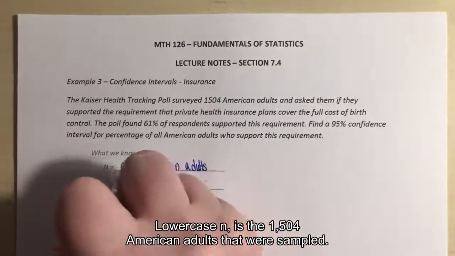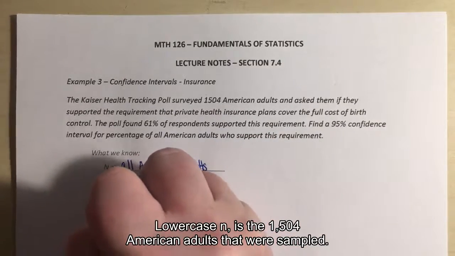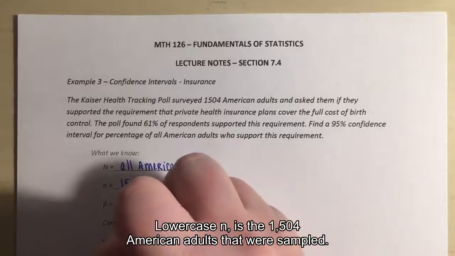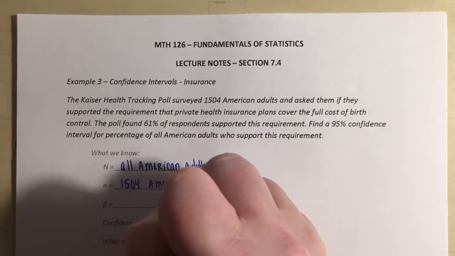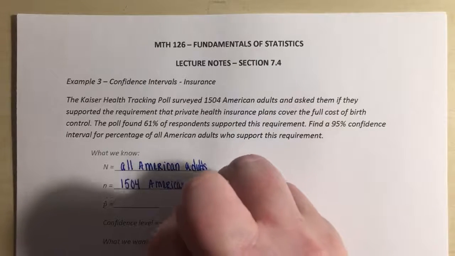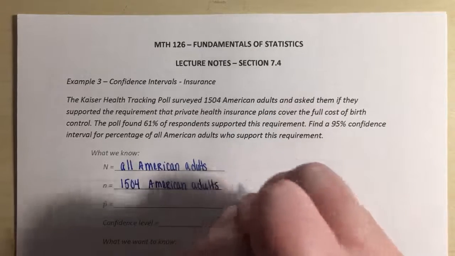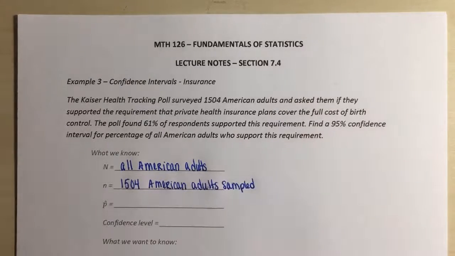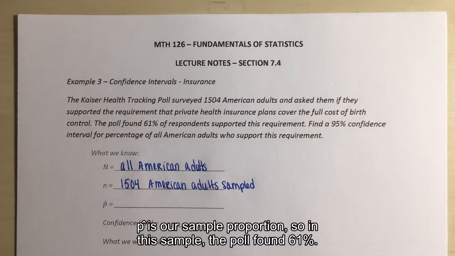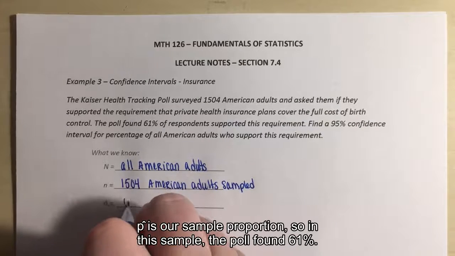Lowercase n is the 1,504 American adults that were sampled. P hat is our sample proportion. So in this sample, the poll found 61%.